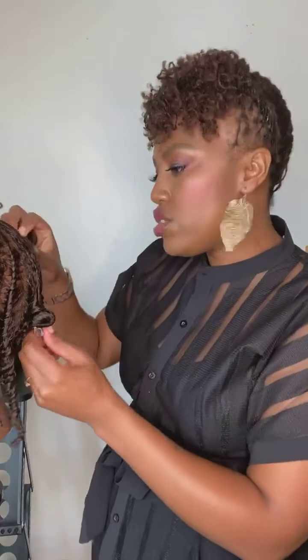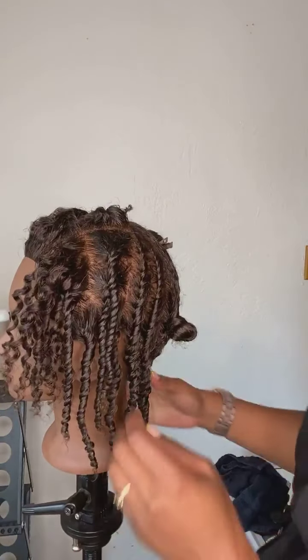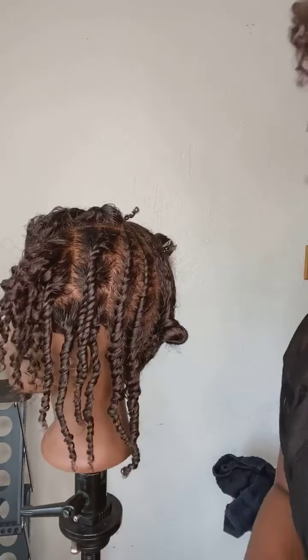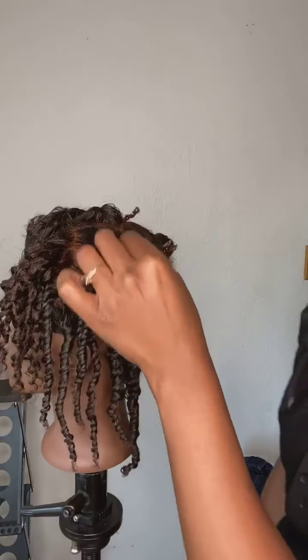So next up, we are going to do probably the most used in the salon, which is a flat twist. This is very similar to what we just did, but this is going to be more on the scalp. This is the one that I typically do for my clients and then send them home.